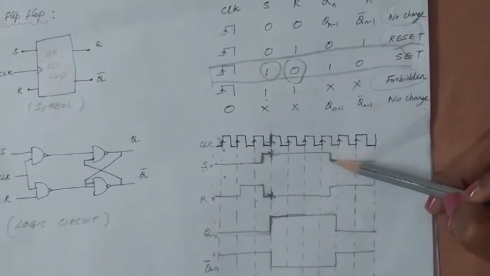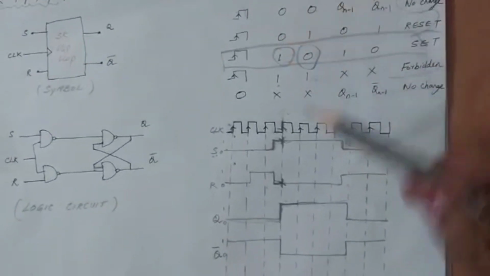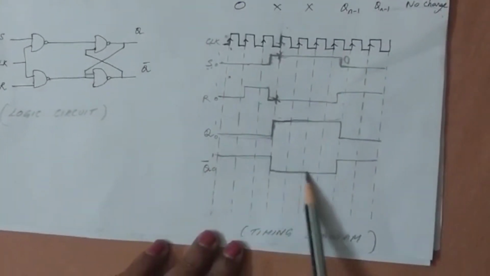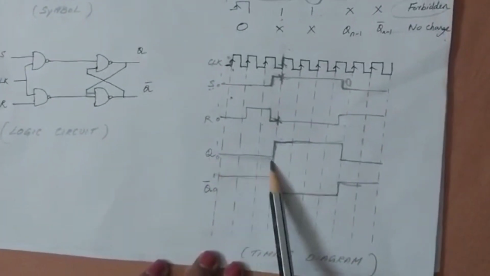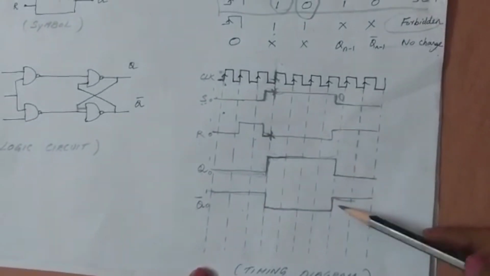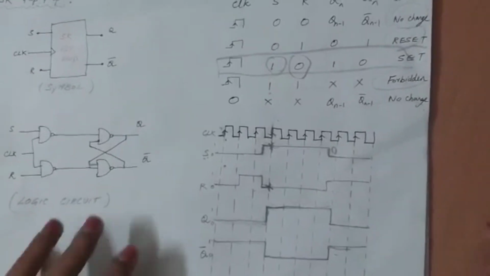Then here S goes low. When S goes low, to 0, then automatically Q goes low. Q bar is the complement of Q, so whenever there is a high, you put a low here, and whenever there is a low, you put a high here. So that is the timing diagram of the SR flip-flop.